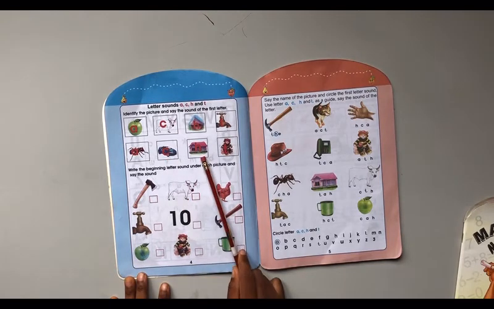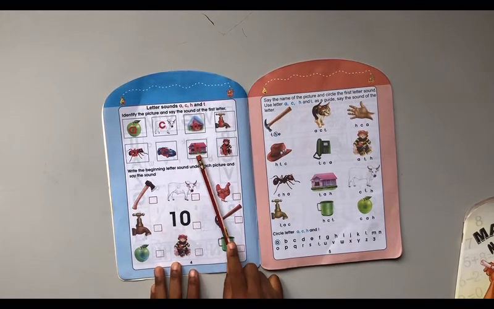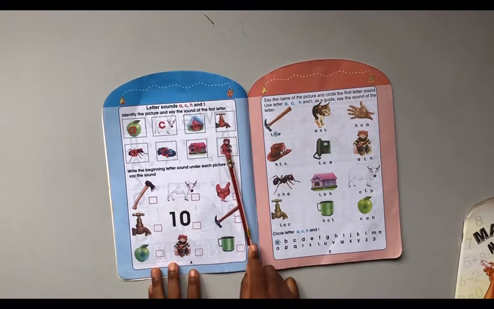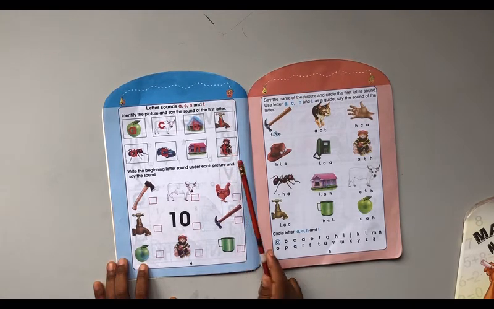Car. Next, we have a house. And what's the first letter of a house? House. Next, we can see a toy. How does a toy start? With t, t, t, toy.